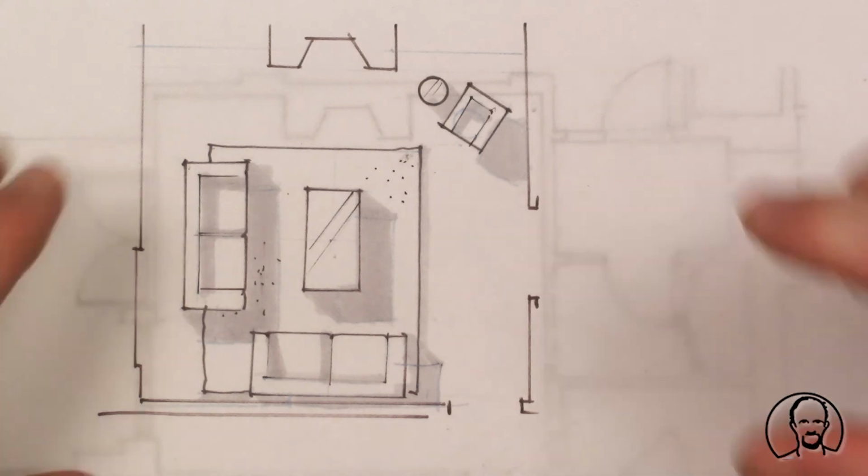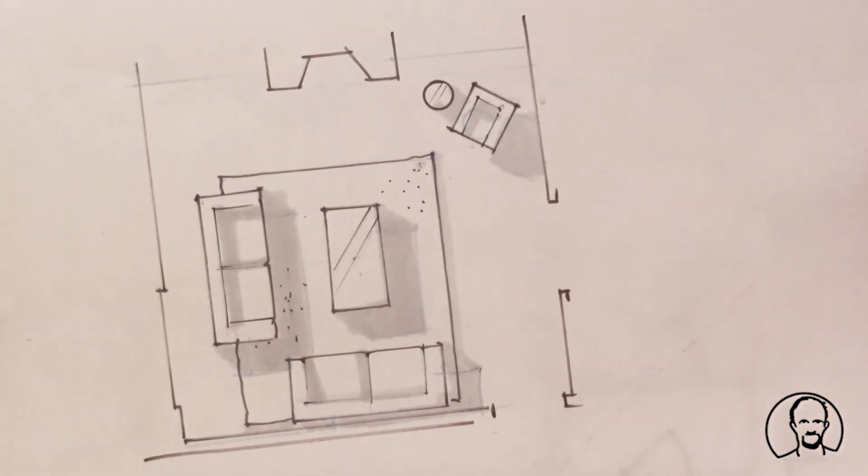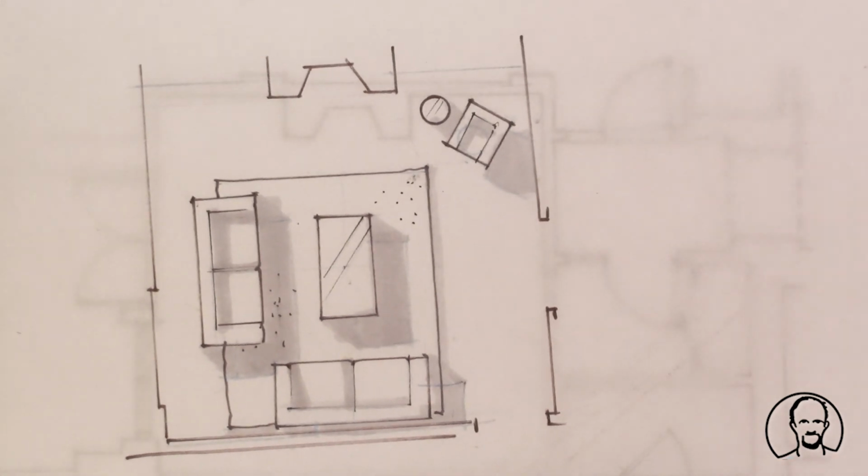This can be done not only for living rooms, but on kitchens or any other room as well. It also works really well for bedrooms.